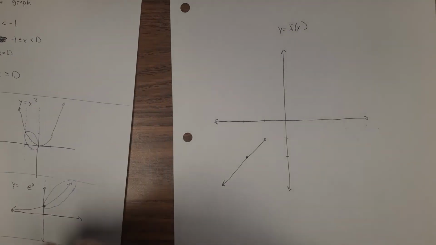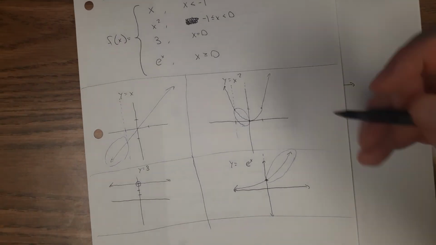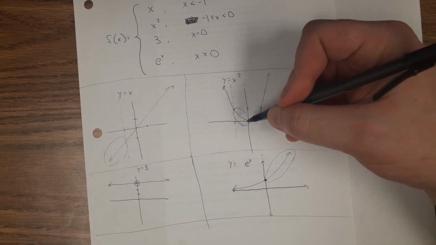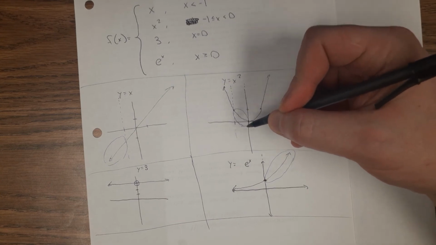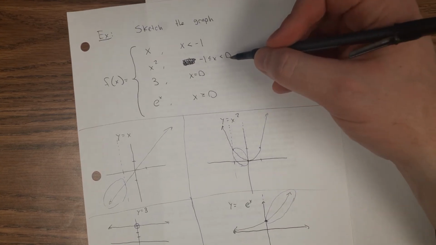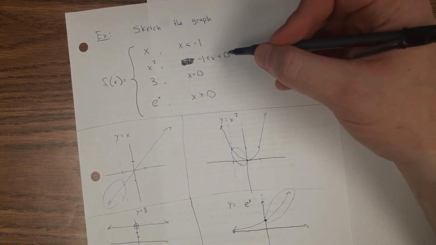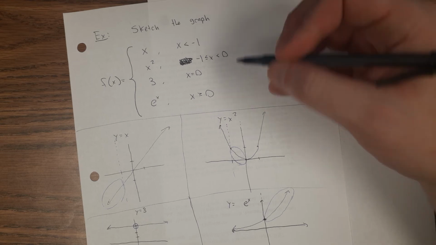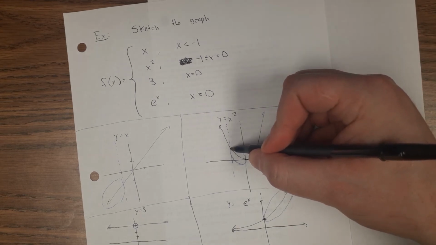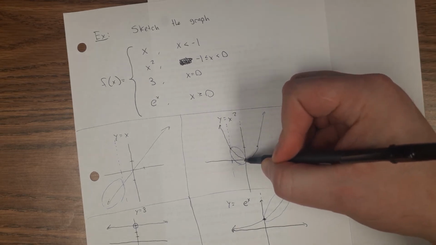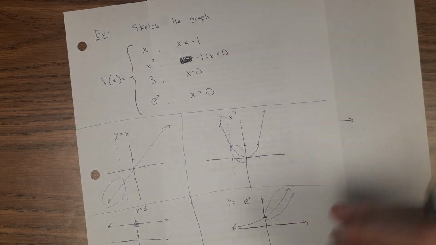Now what? Now I wanted to take this piece of this graph. Looking back up here, this part includes x equals -1, but not x equals 0. In other words, I'm going to have a closed dot here and an open dot here.